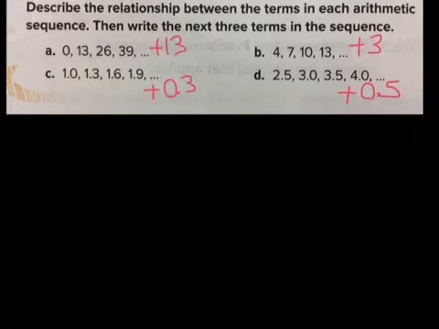And over here it seems to be going up by decimal 5 each time. Decimal 5, or 0.5, or a half, you could even call this. So it goes up by a half each time. Now we're being asked to find the next 3 terms for each one.